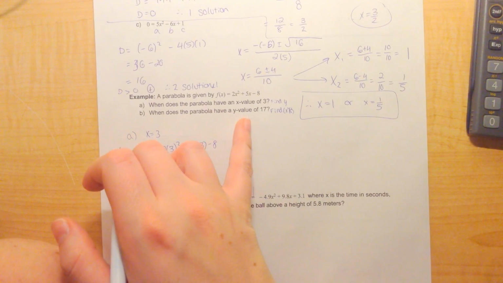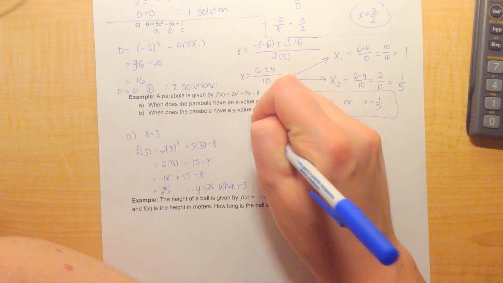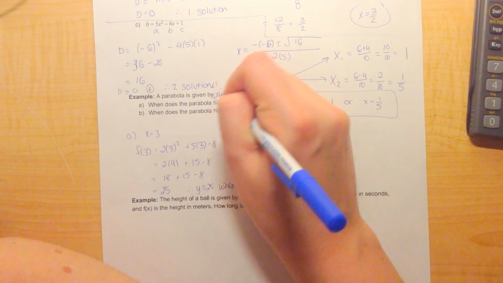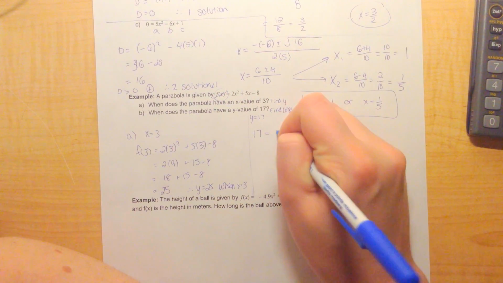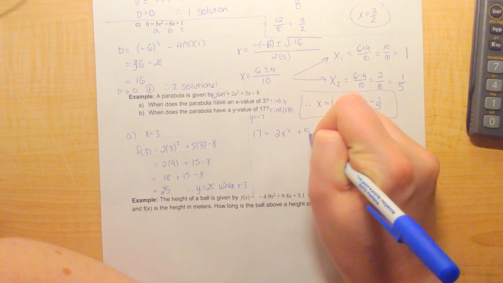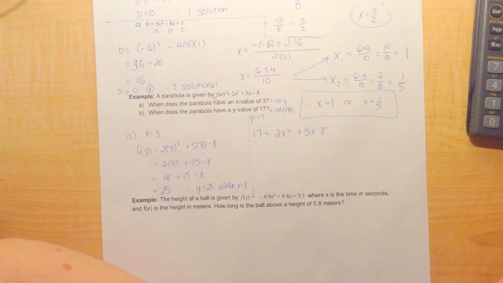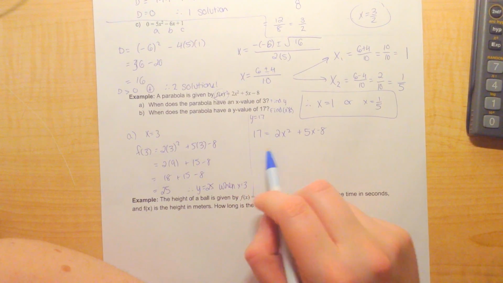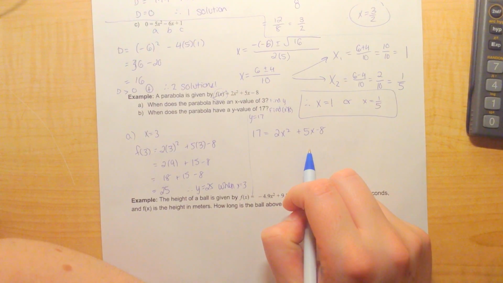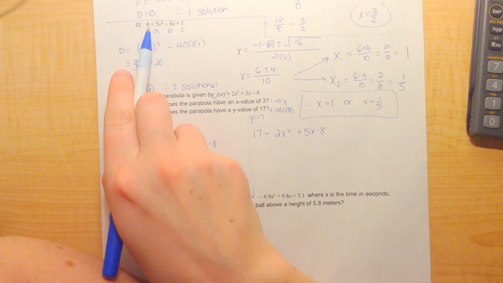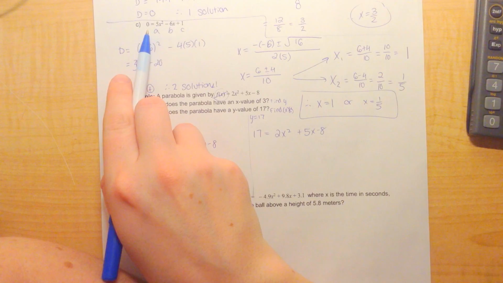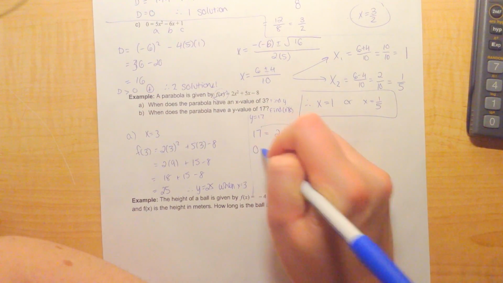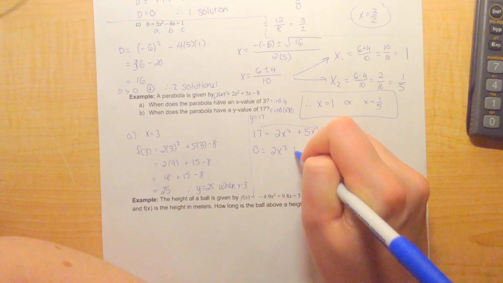Now for part B, we're doing the opposite. When does it have a y value of 17? So we know our y is 17, so we're going to replace our entire f of x with 17. So this one we needed to sub in something first before we went to try and solve for x. Now don't forget, for any of these equations, we need to move it over so that it equals 0. So moving this 17 over is our first order of business.